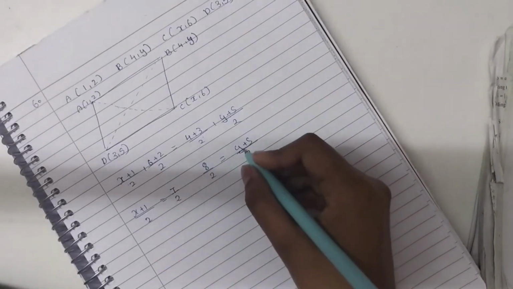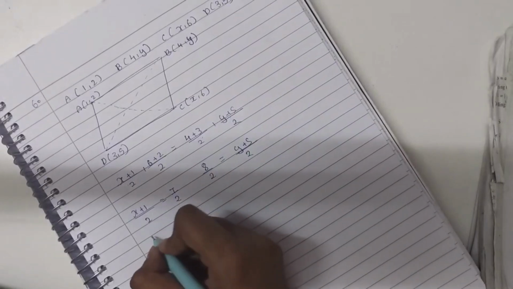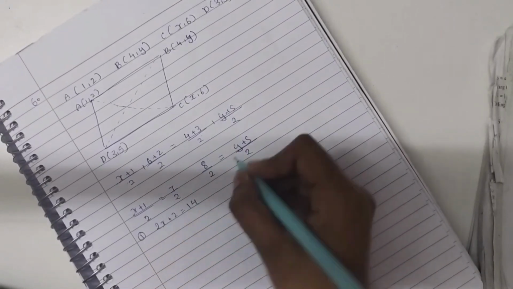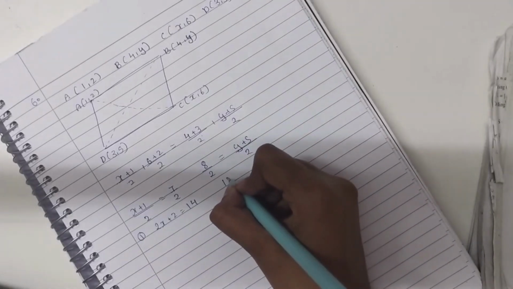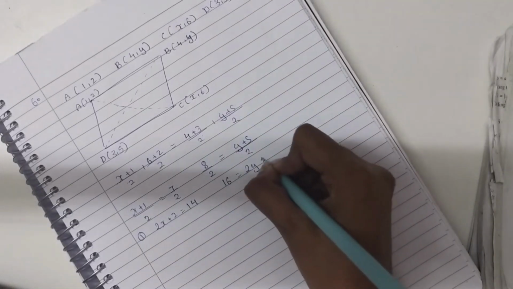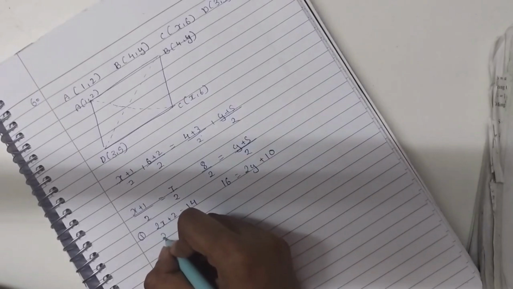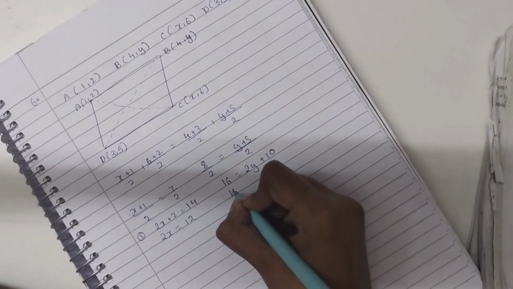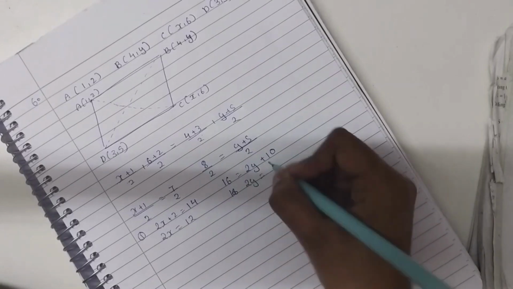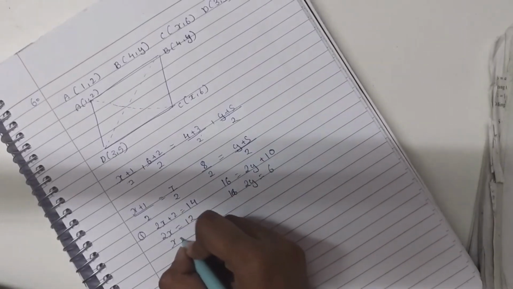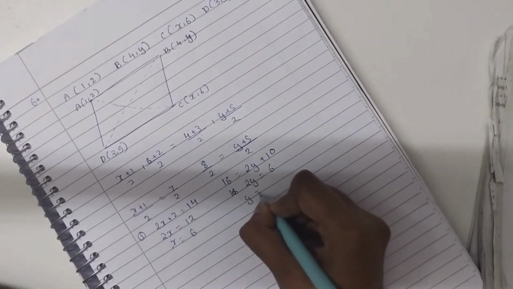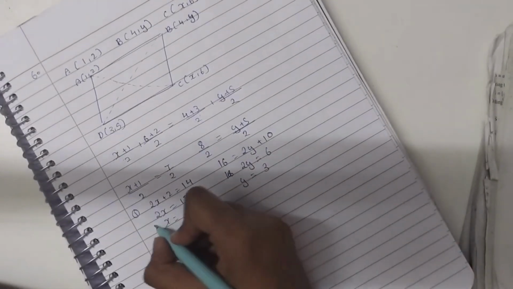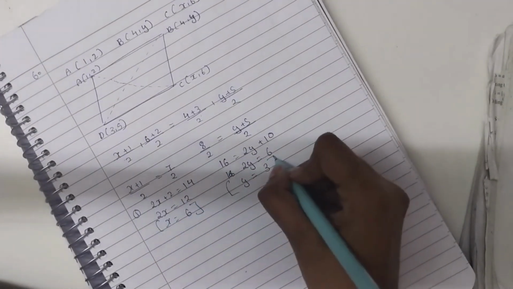We need to find the values of x and y. So we can say that (x + 1)/2 is equal to 7/2, and (6 + 2)/2, which is 8/2, is equal to (y + 5)/2. By cross multiplication, in the first case we'll get 2x + 2 is equal to 14, and here we'll get 16 is equal to 2y + 10. Isolating x, we'll get 2x is equal to 12, and 2y is equal to 6. x would be equal to 6, and y would be equal to 3. So the value of x is 6, and the value of y is 3.